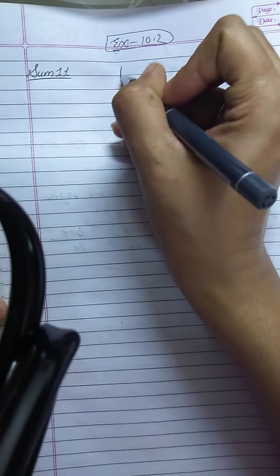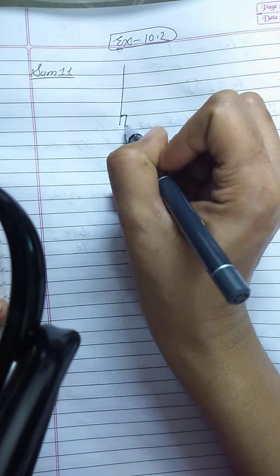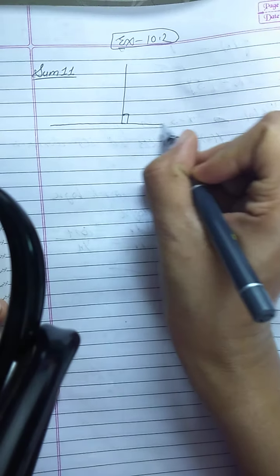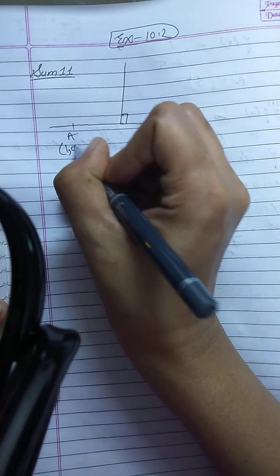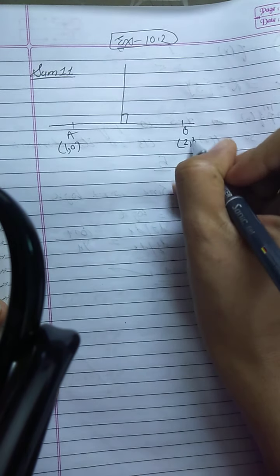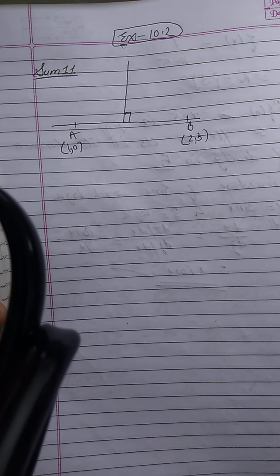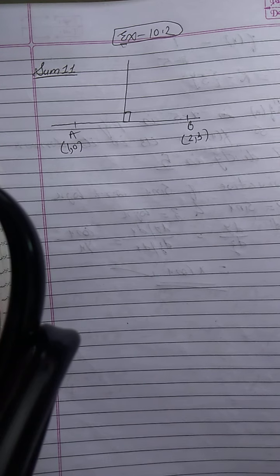In sum number 11, the statement is: a line perpendicular to the line segment joining the points (1, 0) and (2, 3). Okay, so we are given one line, and this line is perpendicular to another line which we are getting by joining the 2 points. Let us say these 2 points are given, (1, 0) and (2, 3). So point A, let us take it is (1, 0). Point B, let it be (2, 3). Okay, divides it in the ratio 1:n.